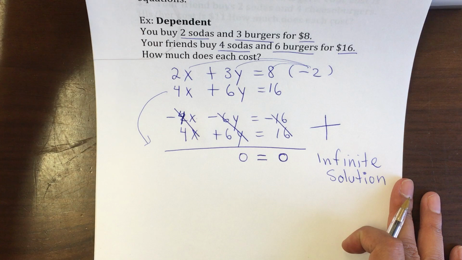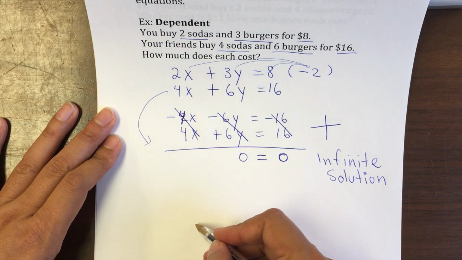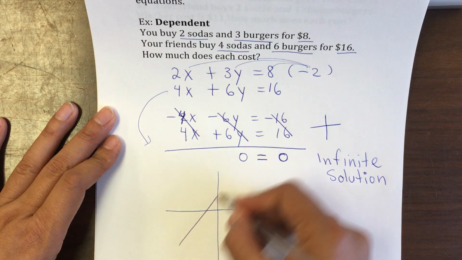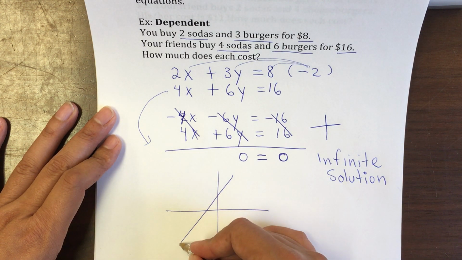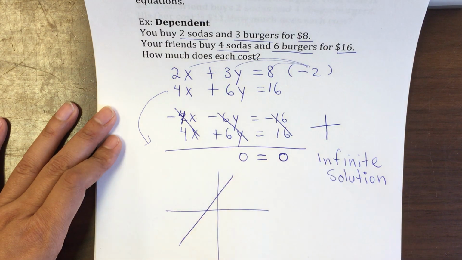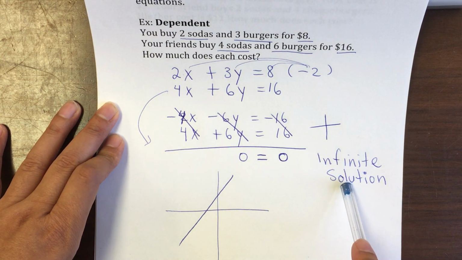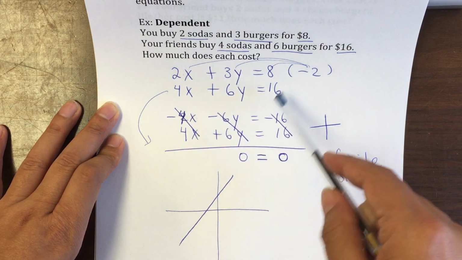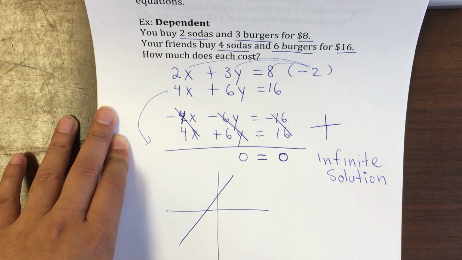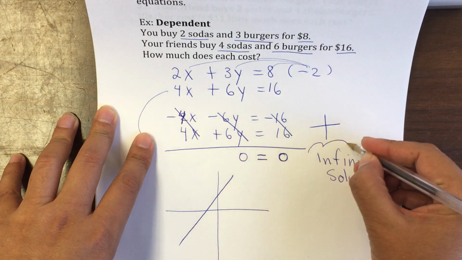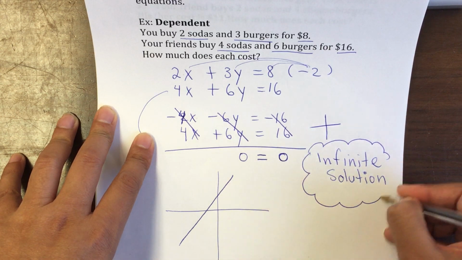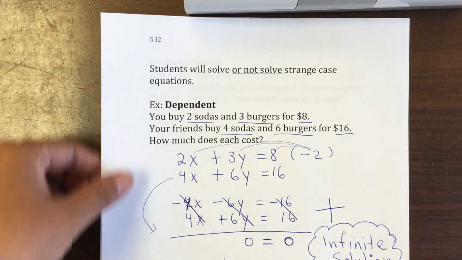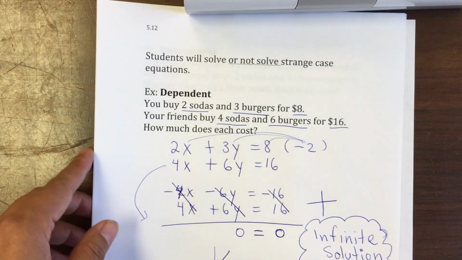So basically, I mean, we don't know the direction right now, and I don't expect you to graph it, but you would end up with a graph like that, and then the next line would also go right there. Okay, infinite solution means that every point is a solution for this system of equations. Okay, and so those are called dependent cases. Okay, let's look at another one. If you need more time, of course, you can go ahead and pause it.